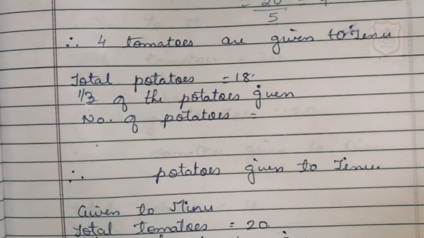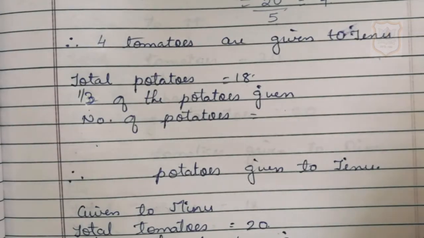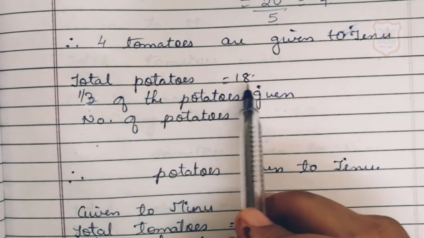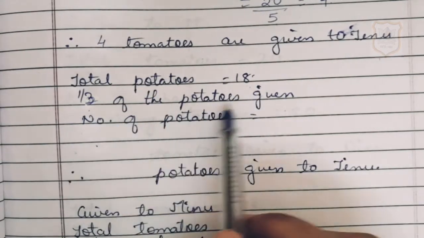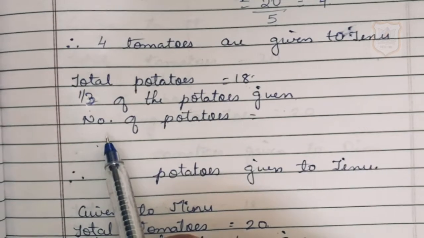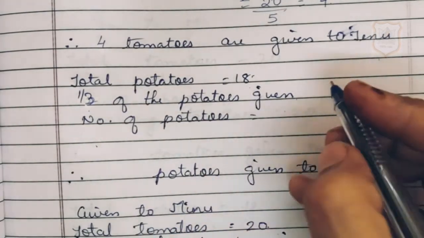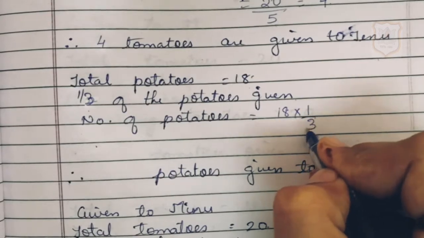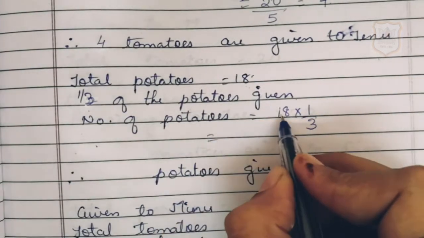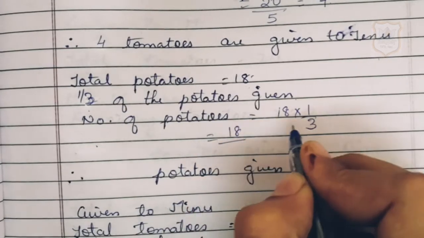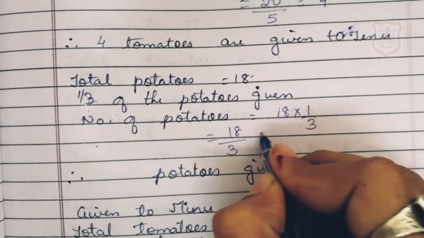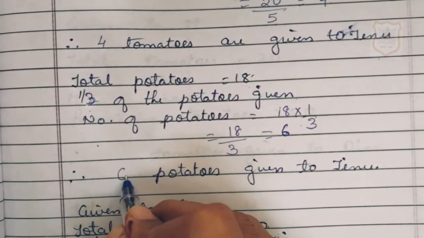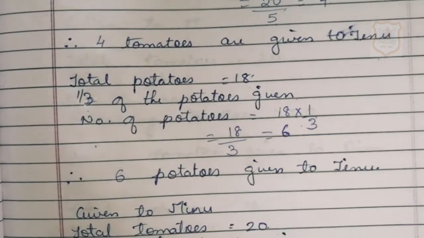Now we will find out how many potatoes Ramu gives to Tinu. So first we will write here total potatoes. Total potatoes we counted were 18. Now 1/3 of the potatoes is given to Tinu. And we have to find out now the number of potatoes. To find out the number of potatoes, we will multiply 18 with 1 by 3. Now we will write 18 multiplied by 1 is 18. Divide by 3 we will write here as it is. 18 divided by 3 is 6. Therefore 6 potatoes are given to Tinu.